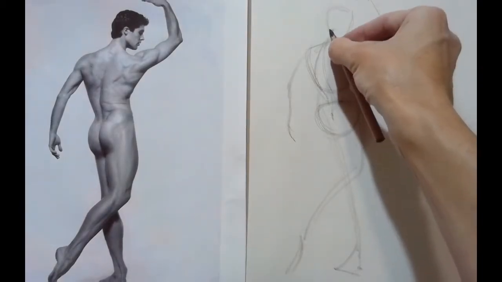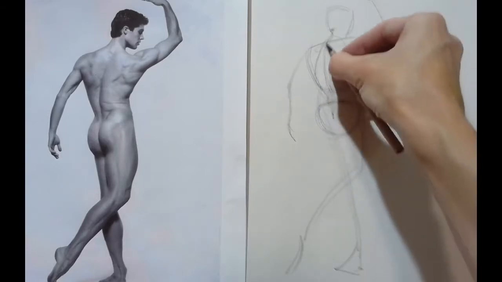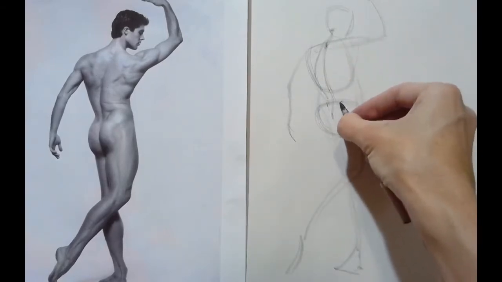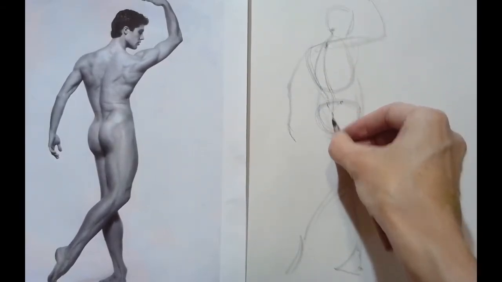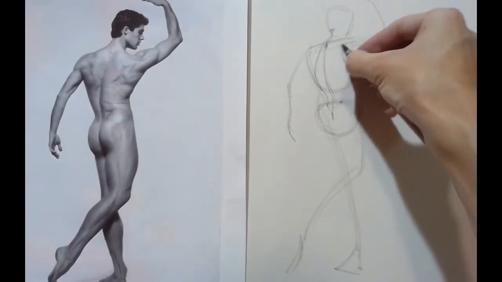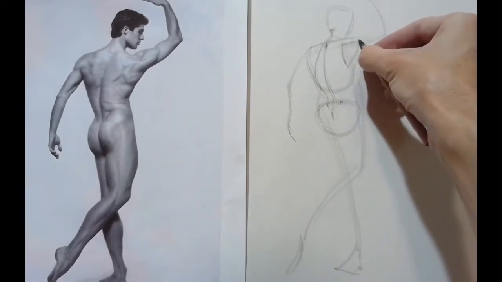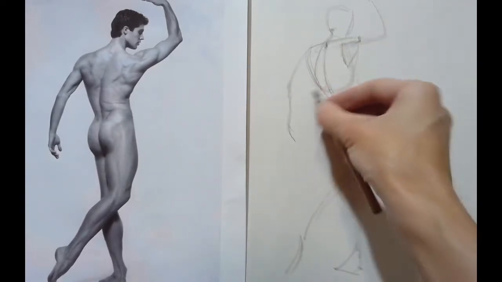Get your landmarks going on. 7th cervical vertebra, spine, cyst dimples, tailbone. Finding the scapula and the AC process.